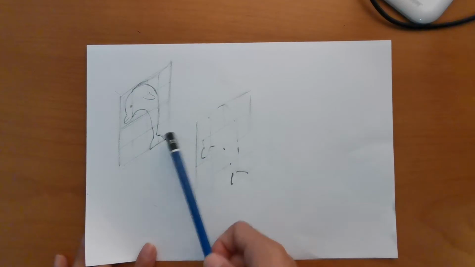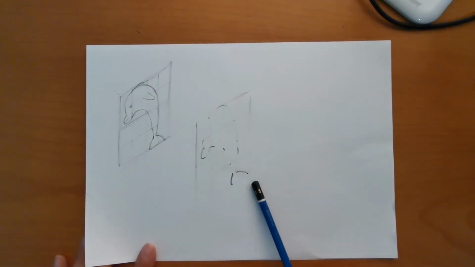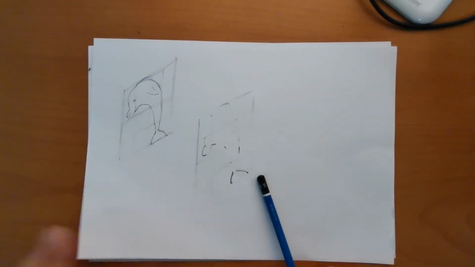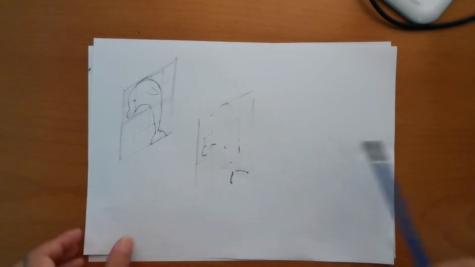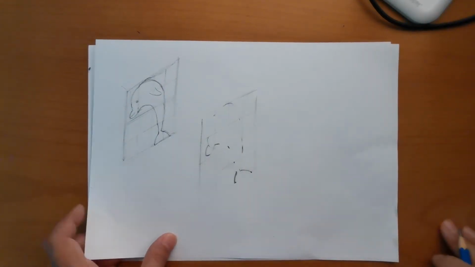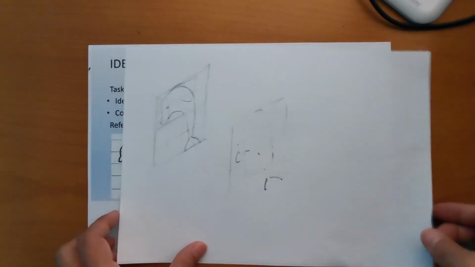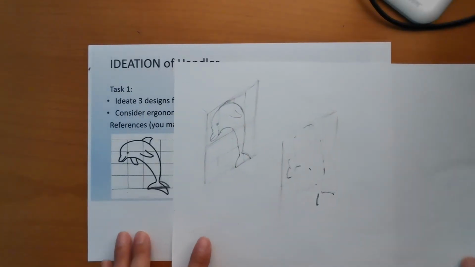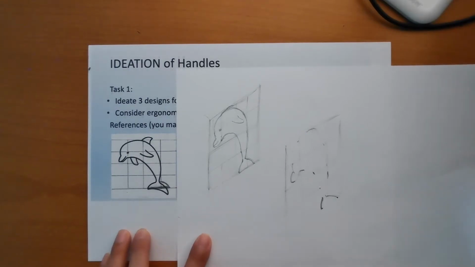You see, I want the handle to be so big. I don't want it to be very small, because if you draw the box together, the handle becomes very small. I want you to focus only on the handle. I want to see the details of the handle, so draw a bigger one.